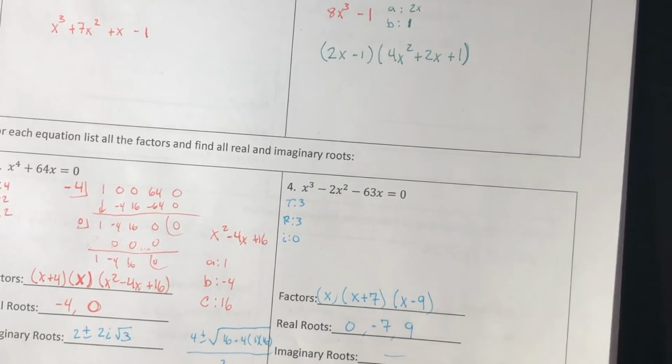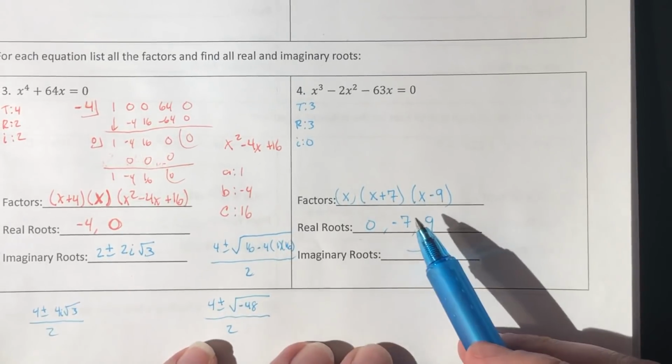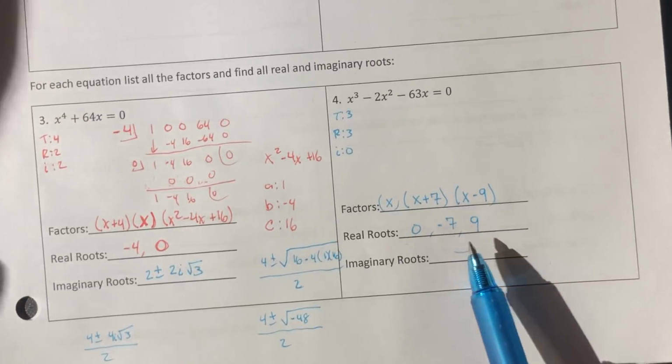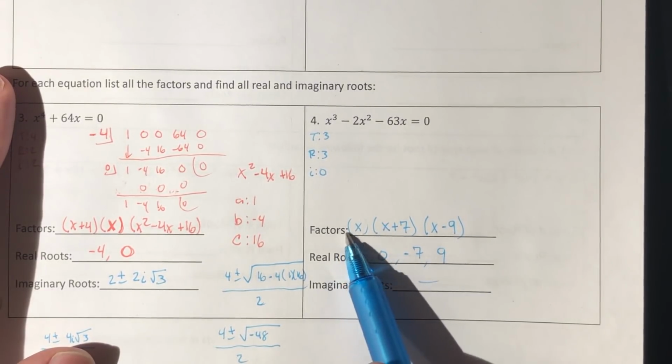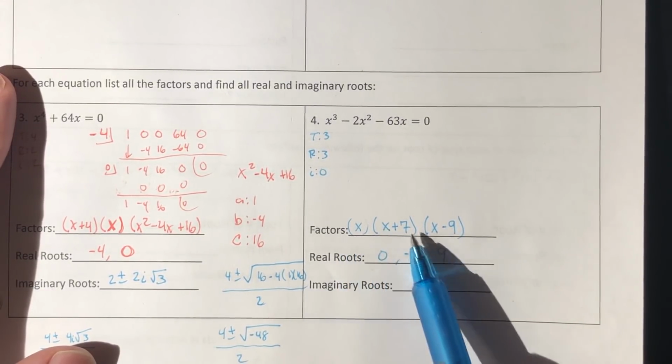So I don't have any imaginary roots. On this one, you're able to find all of those roots in the calculator, so you don't have to do the synthetic division, and there are the factors to go along with each of them.